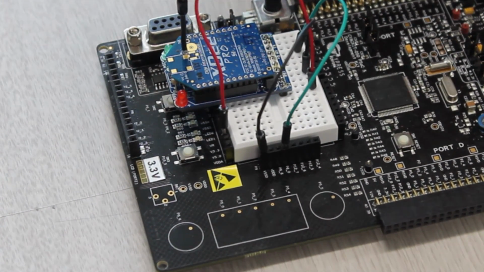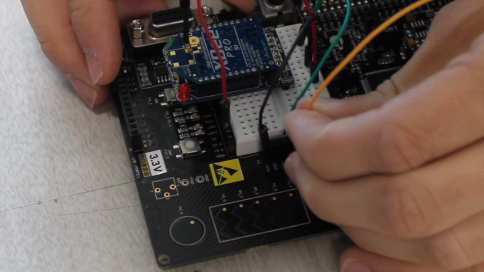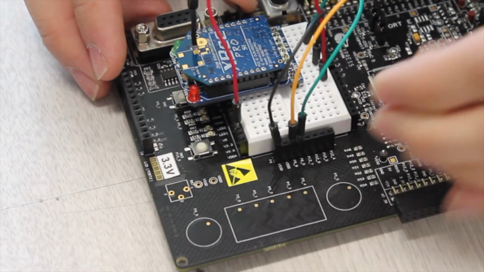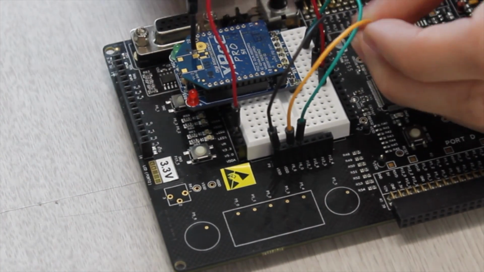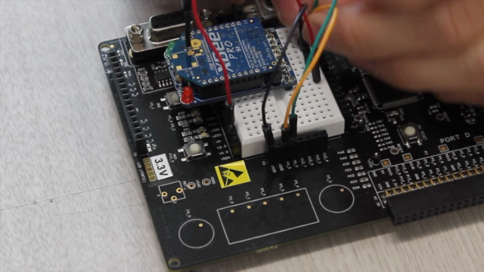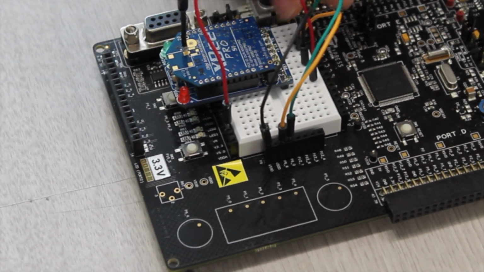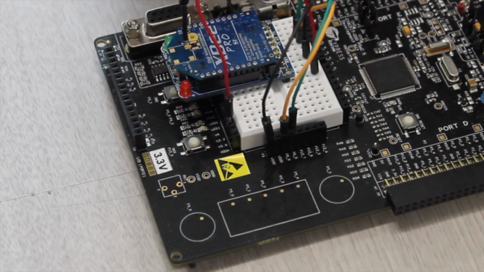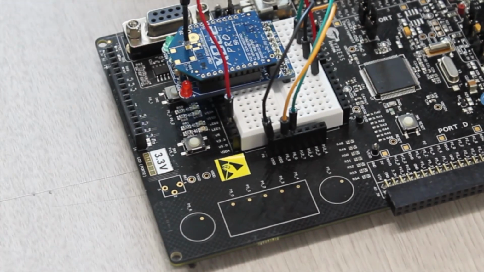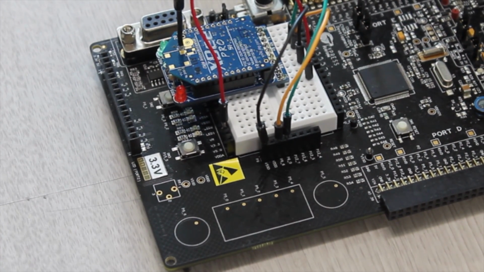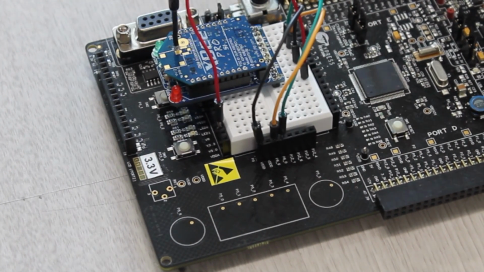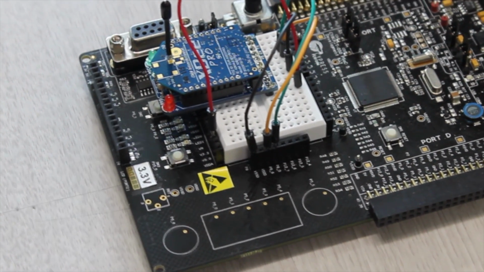The second one, receive, will go to pin 6_6. On the adapter board, pins TX and RX are labeled, so plug the pins into the corresponding ones. Once this is complete, we have configured the XBee so it can interface with PSoC.